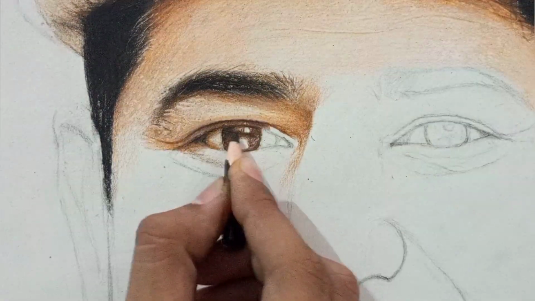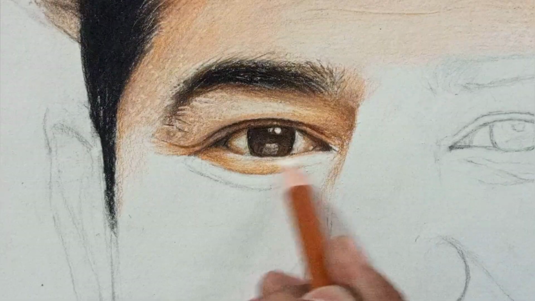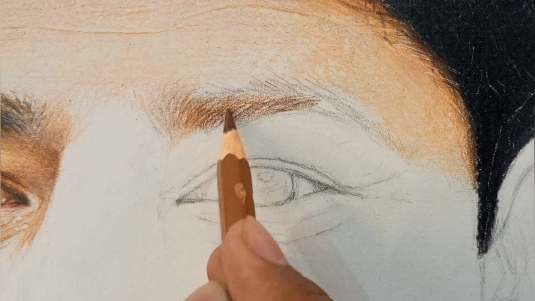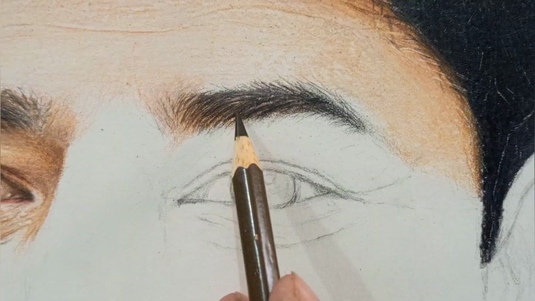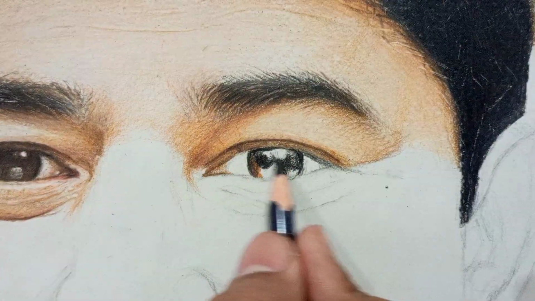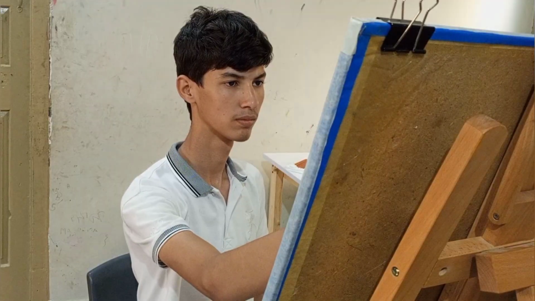I like to focus on the eyes early in the process because they play a major role in capturing the personality and expressions of the subject. And eyes are also one of the most challenging parts for me.